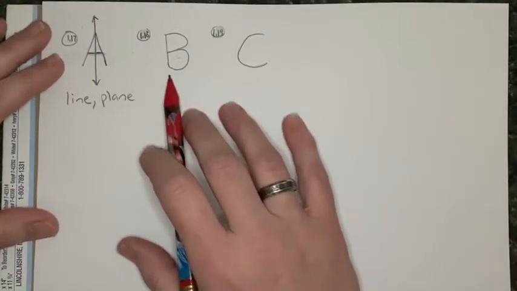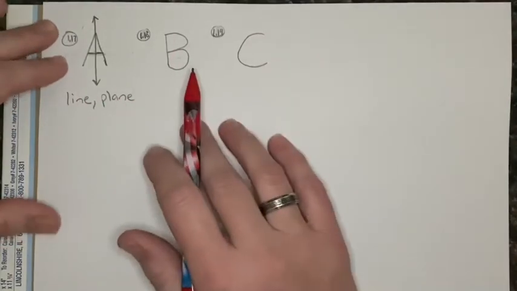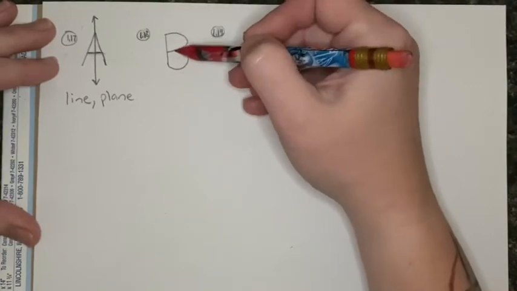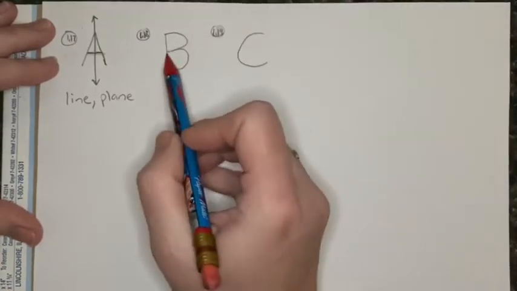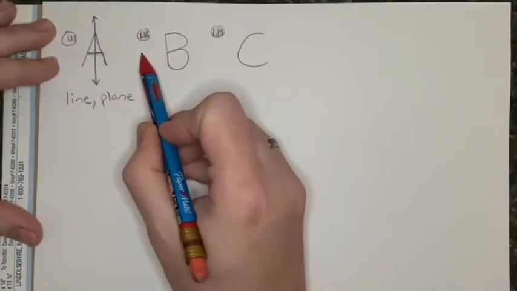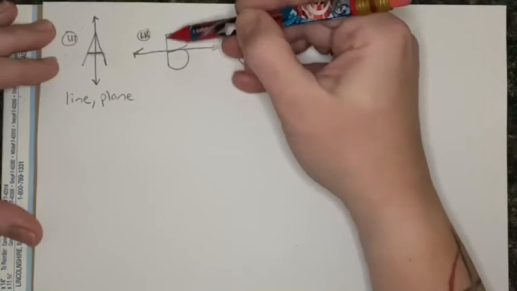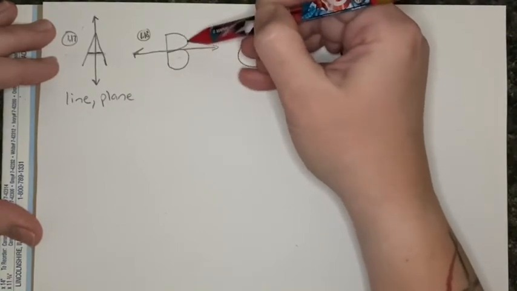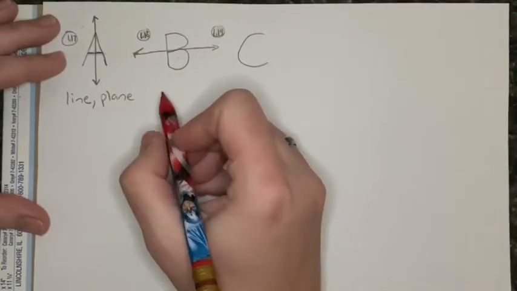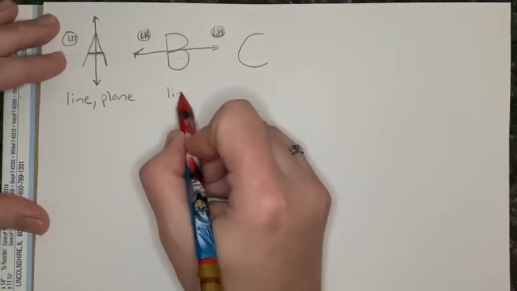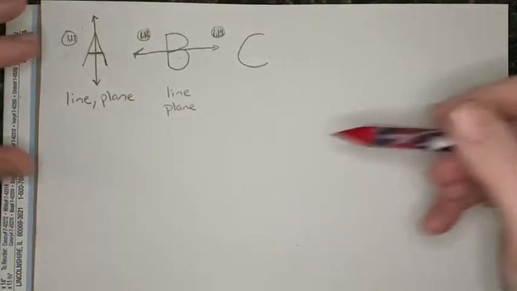Looking at 1.18, we've got the letter B, and mine looks terrible. I wrote it three times, so this is the best I can do. There is no point around which B is symmetrical. But instead of drawing a vertical line, if we drew a horizontal line through our B, we would end up with partner points on both sides of our line of symmetry that would match. So B is symmetrical around a line, and therefore, if it's symmetrical around a line, it is also symmetrical around a plane. They just go together.